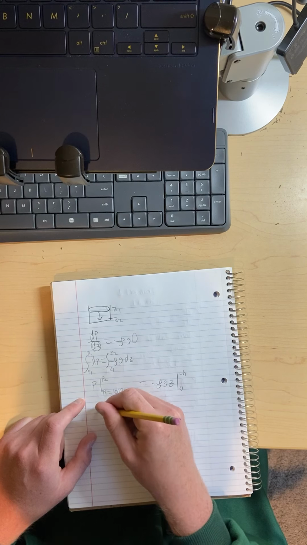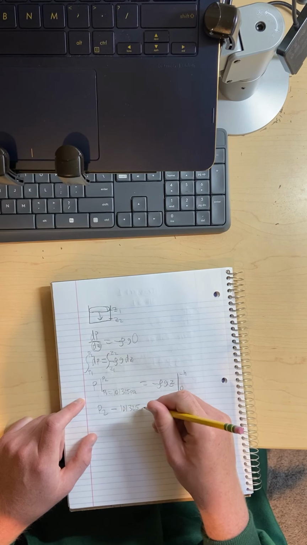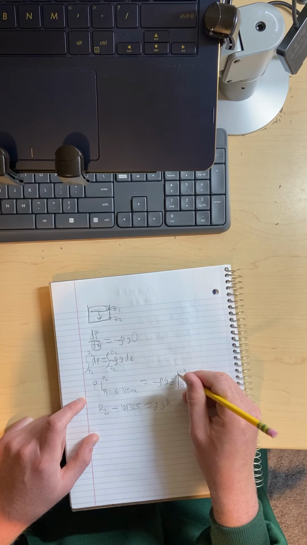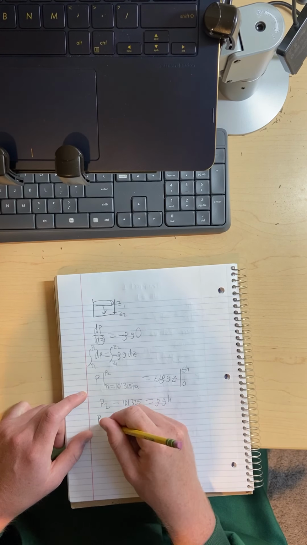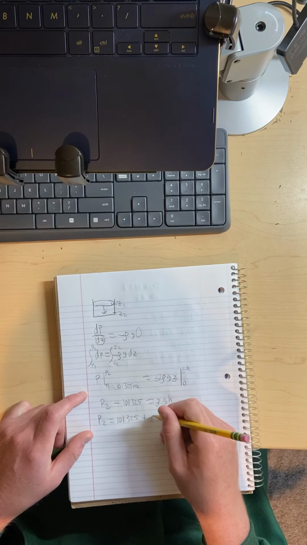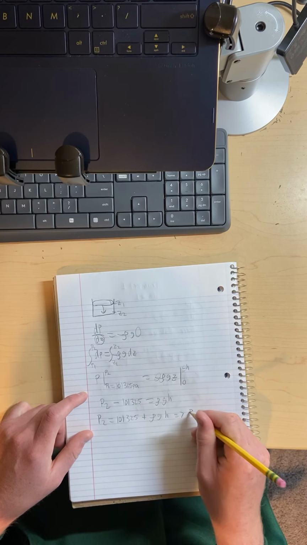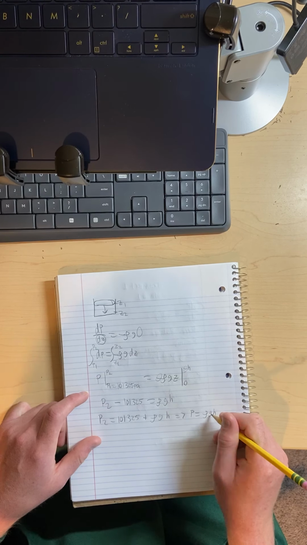And so from there, we can say that P2 minus 101,325 equals rho G H. The negatives cancel out here. And from there, we can add this 101,325 over and say that P2 equals 101,325 plus rho G H, essentially saying that pressure equals density times gravity times distance.